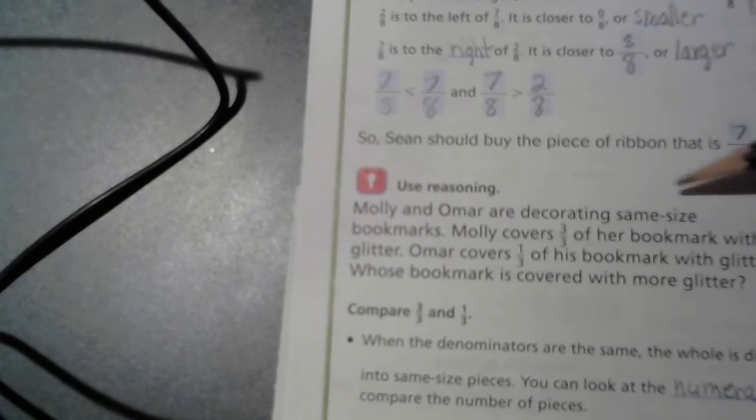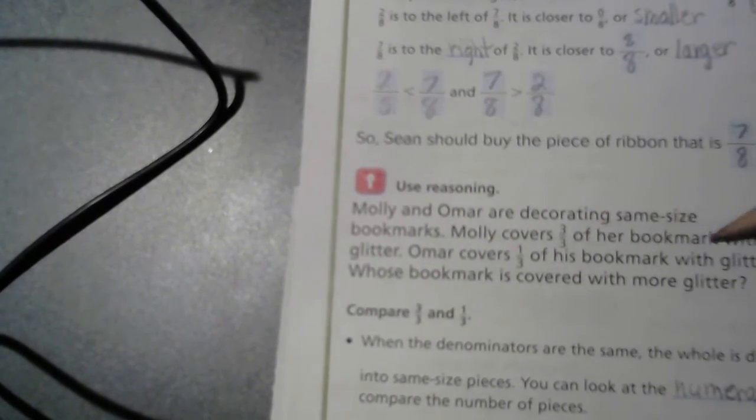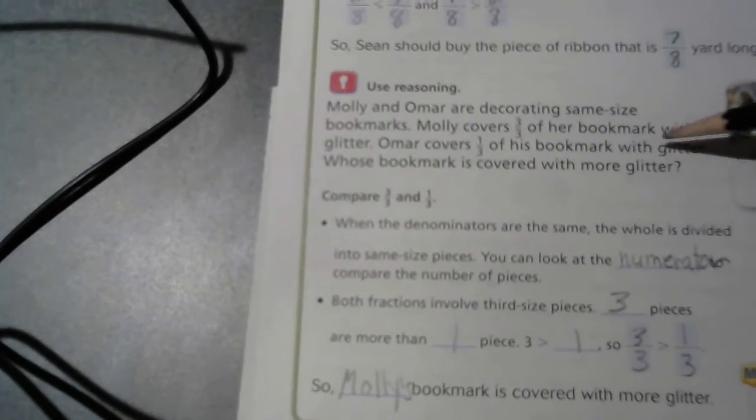Molly and Omar are decorating the same size bookmarks. Molly covers 3/3 of her bookmark with glitter. Omar covers 1/3 of his bookmark with glitter.